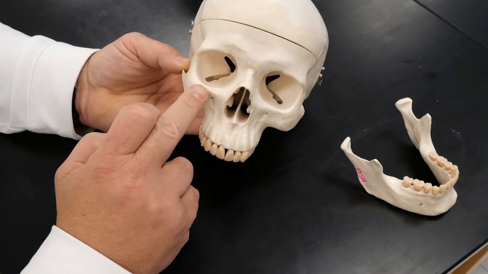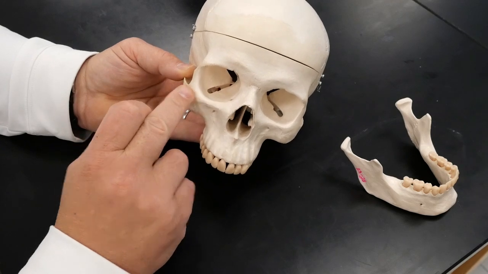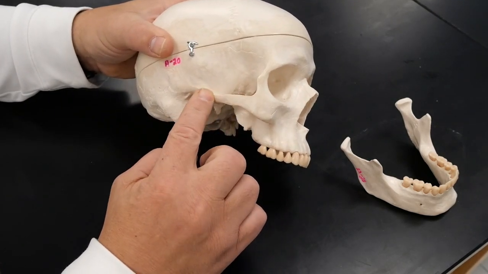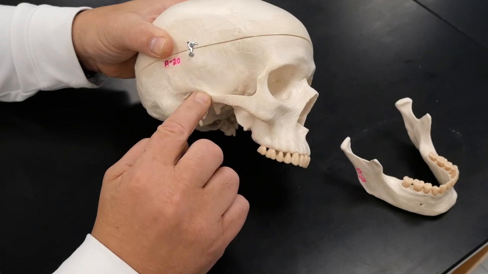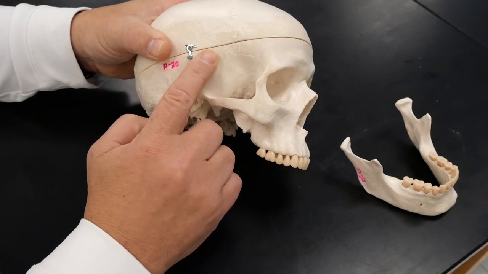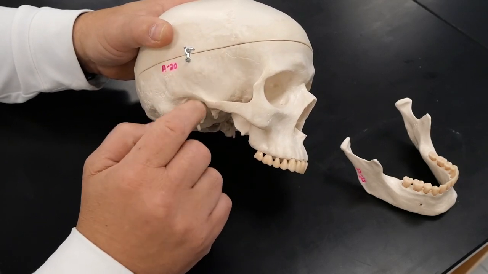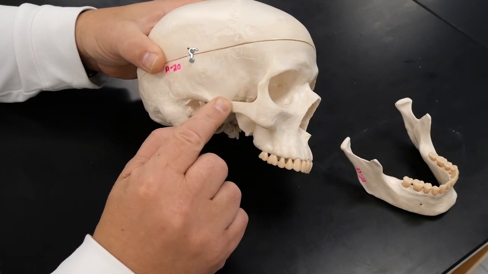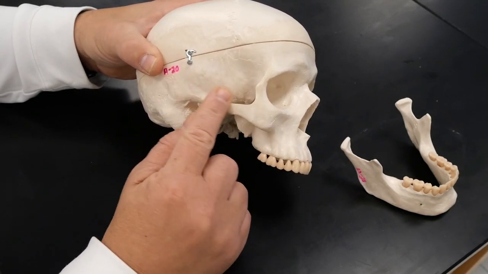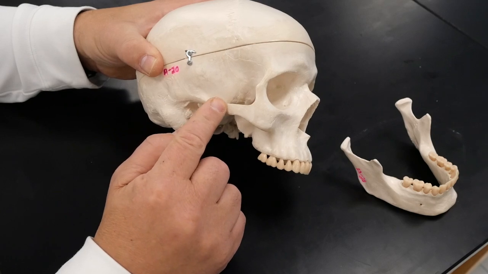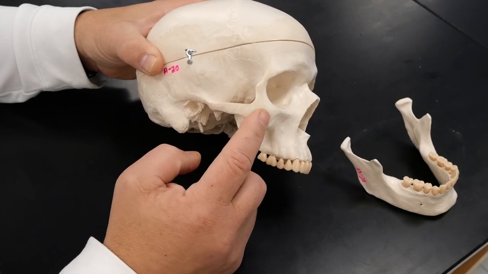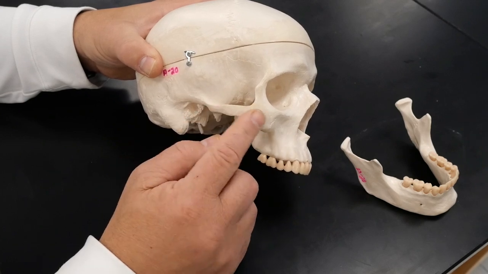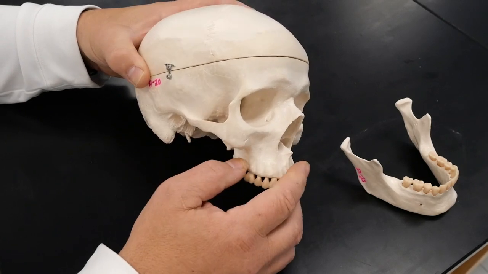This bone that makes your cheek is the zygomatic bone, and it is going to come over here and be a part of the zygomatic arch. And then this end of the zygomatic arch that attaches here is the temporal bone. So this is the temporal bone, and this piece of the zygomatic arch is part of the temporal bone as well. But this whole arch that is half zygomatic and half temporal is known as the zygomatic arch.